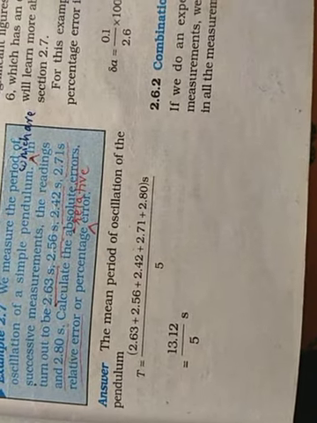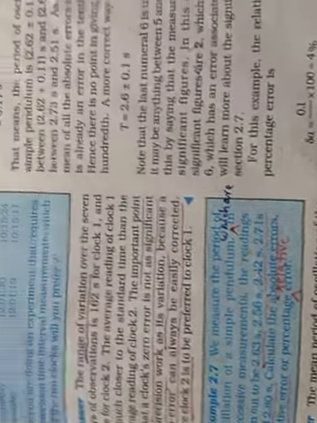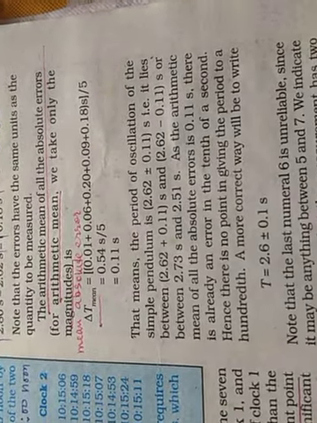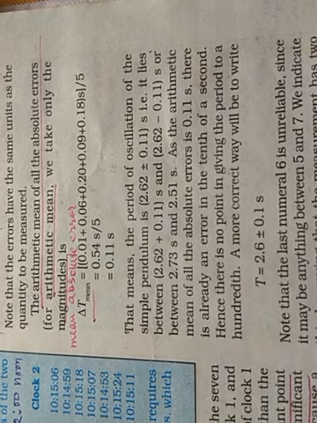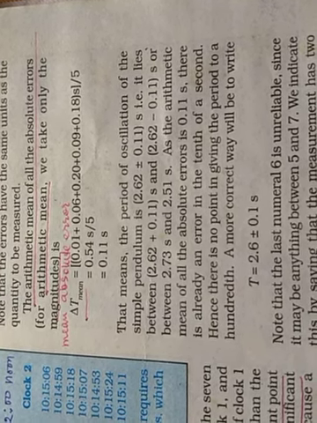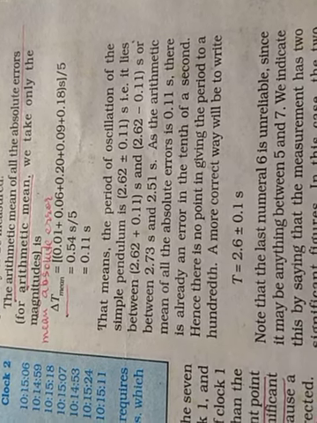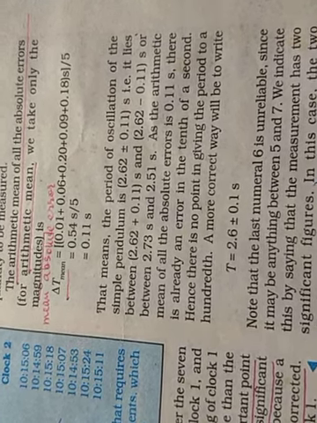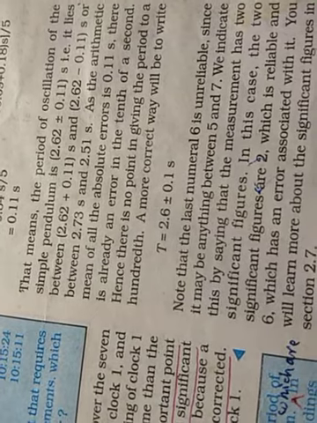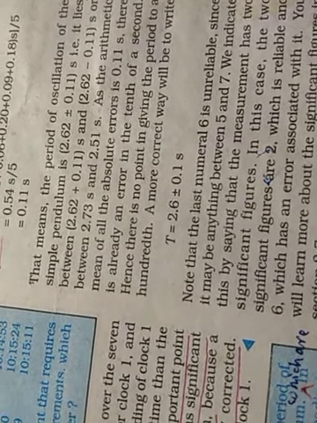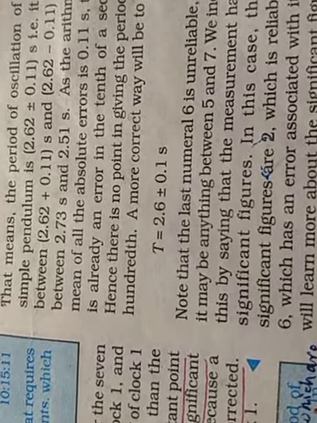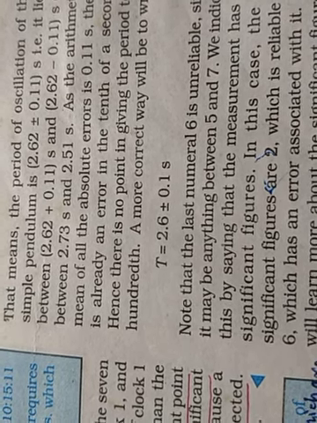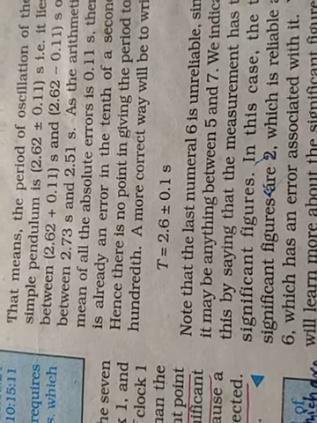The mean or true value of the time period of oscillation was found to be 2.62 seconds, and therefore if we divide 0.11 by 2.62 seconds, we get the ratio equal to 0.1, and therefore the time period of the pendulum could be written as the true value, 2.6 plus minus 0.1 second, that is the error part, relative error.